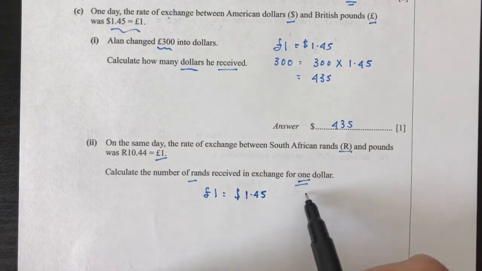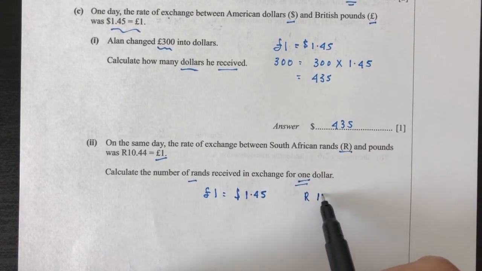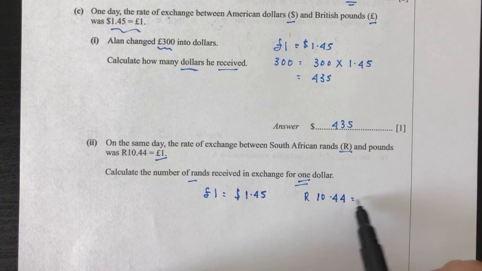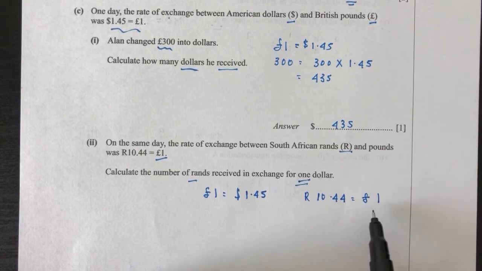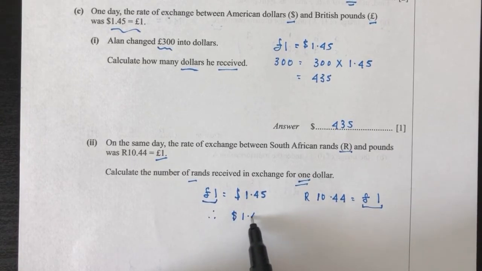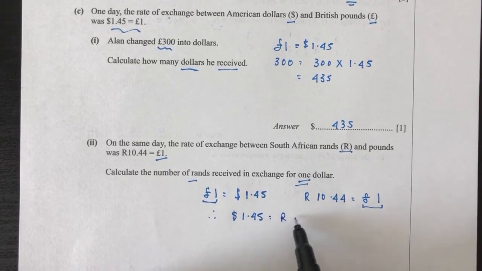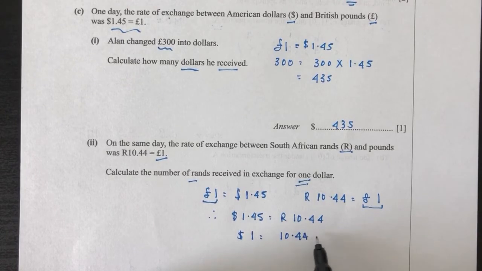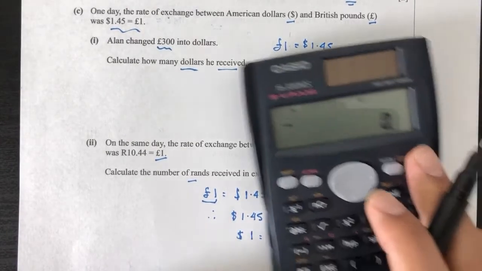And we have here, 1044 rand is equal to 1 pound. So let's replace this and this in the equation. So we will have $1.45 equal to 1044 rands. So $1 will be equal to 1044 divided by 1.45. So let's do that.